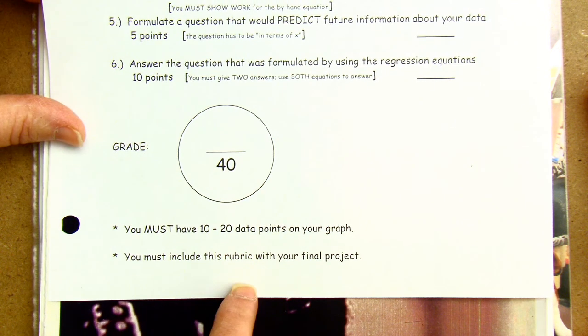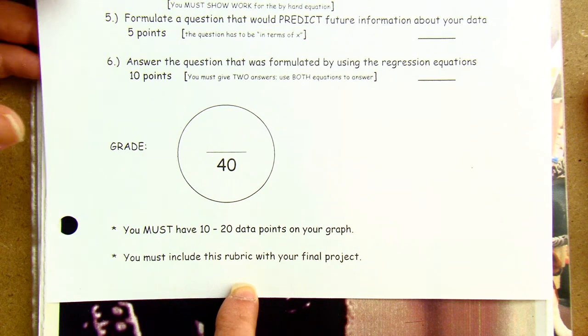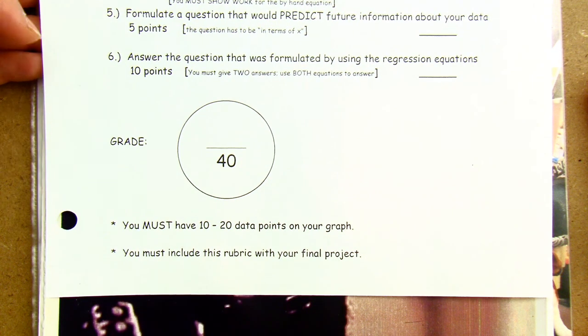I updated the rubric. I believe it said something in there about if you work with a partner, you each have to have your own project. I believe that's what it says. The rubric will be available for you to look at. I will make sure that it's in one of the folders after break.